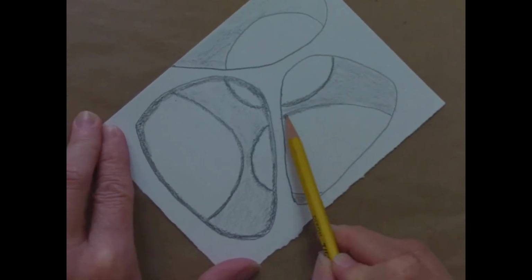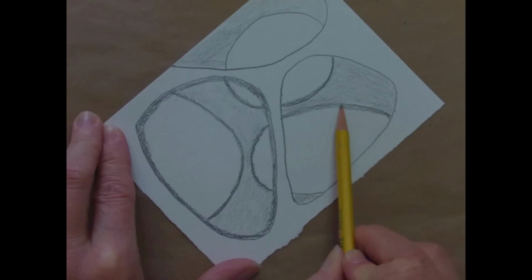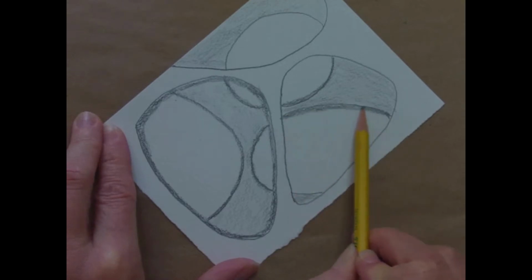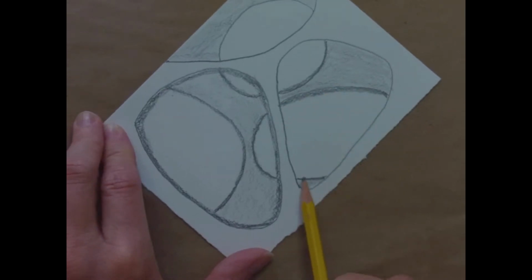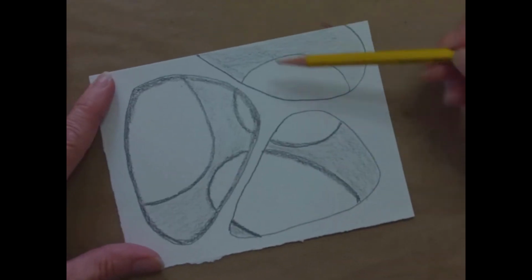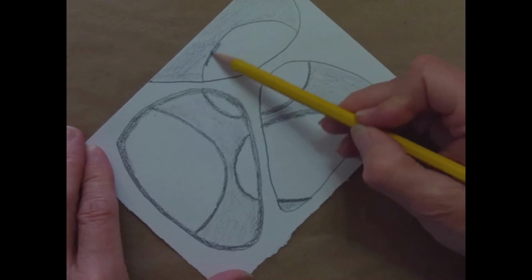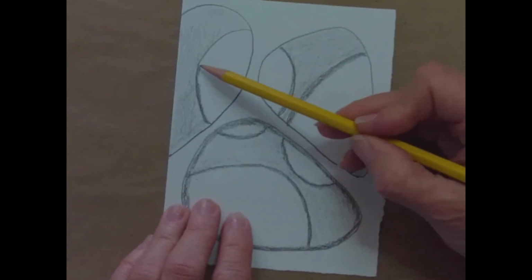I'm only going to do 2 of them for the sake of time because I care about your brains and eyes. I don't want you on the screens constantly, even if it is for art. Okay, and then I would have, oh, I'll just do it real quick. Here we go. I'm shading this other one too.